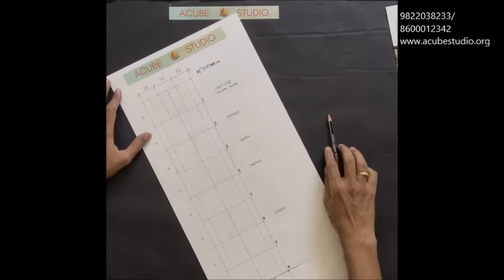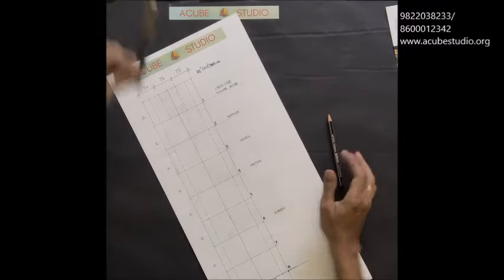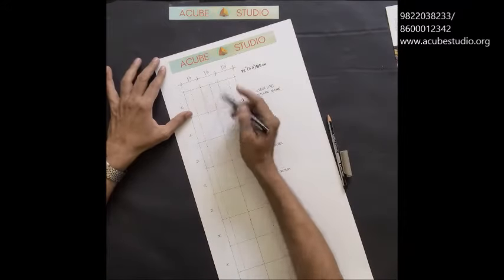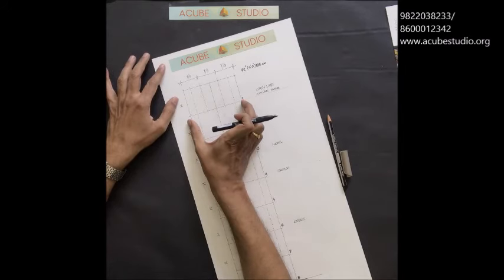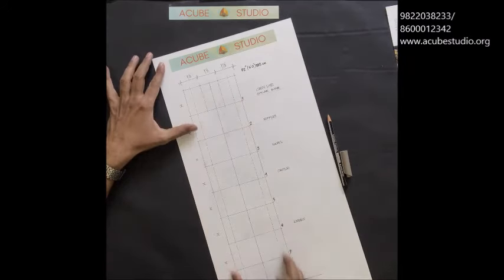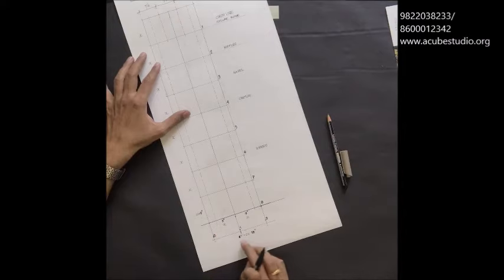Now let us start by putting the face. As we said, in the very first grid we have the center line, and the width of this is 2x, and 2x is what we are calling y. So y is equal to 2x.